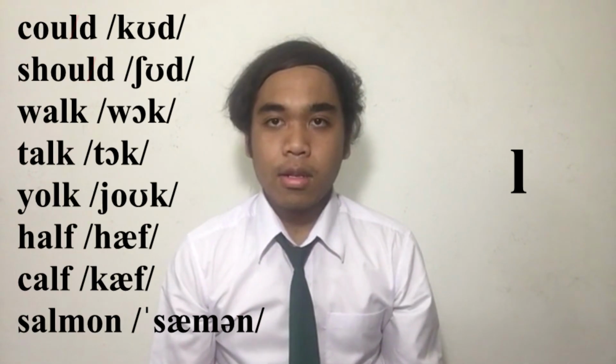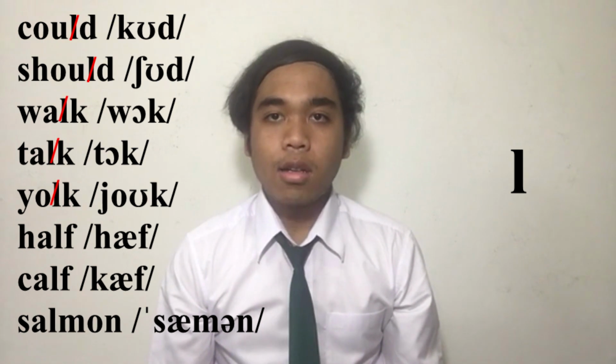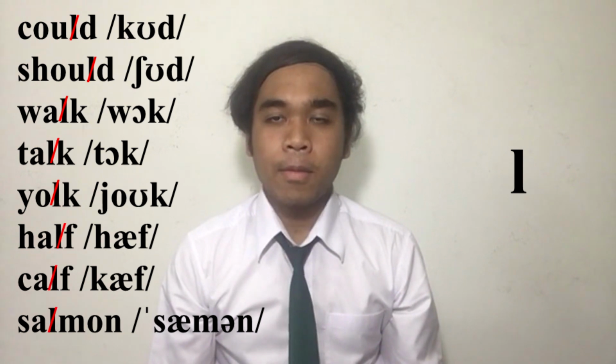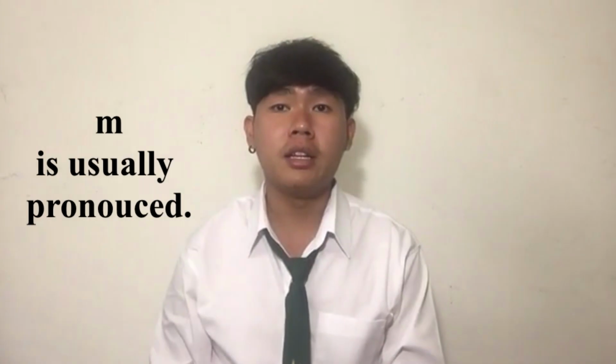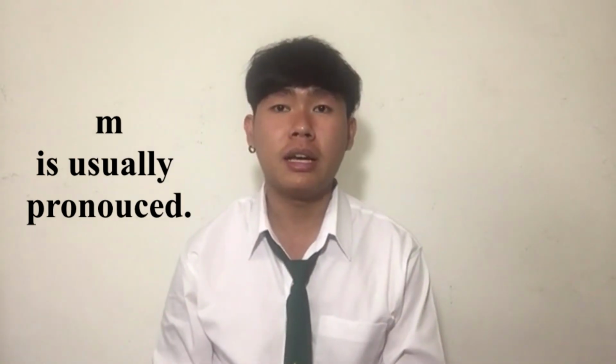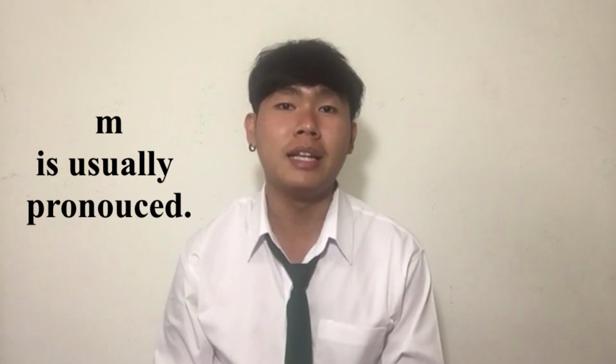knowledge. The letter L can be silent too, and it's quite common when you look at this list, because the letter L is quite difficult to pronounce in all of these words. So make it easier and then it's silent. For example, could, should, walk, talk, York, half, calm, salmon. Okay, the letter M is usually pronounced, and so you don't have to worry about the letter M.